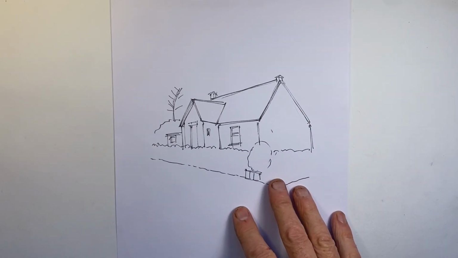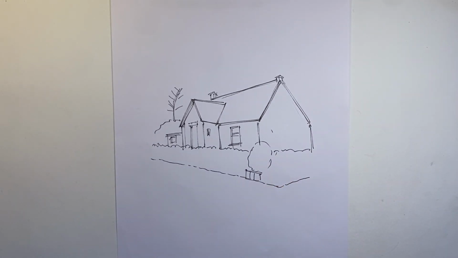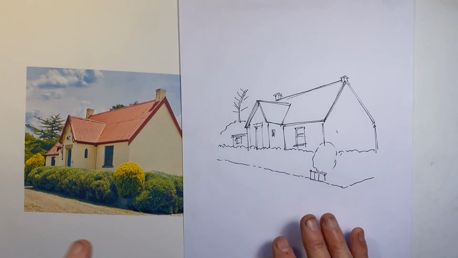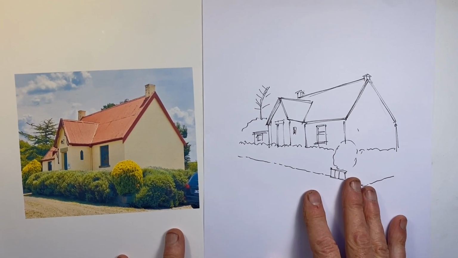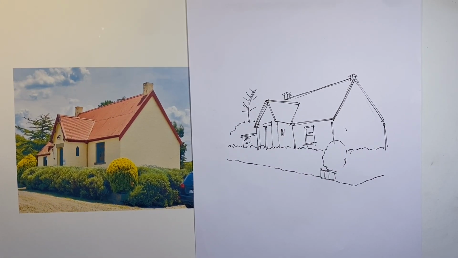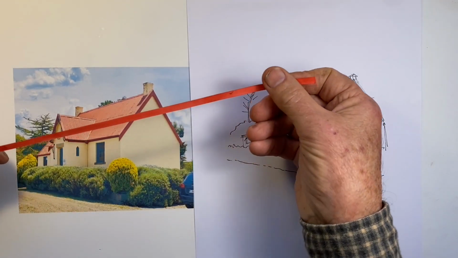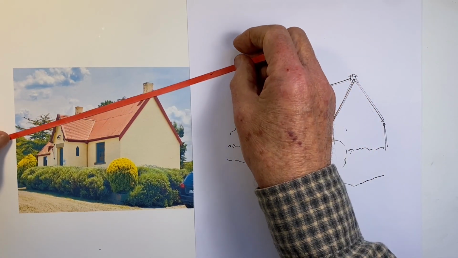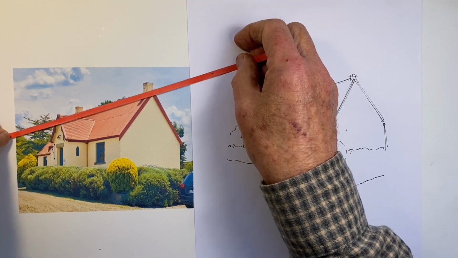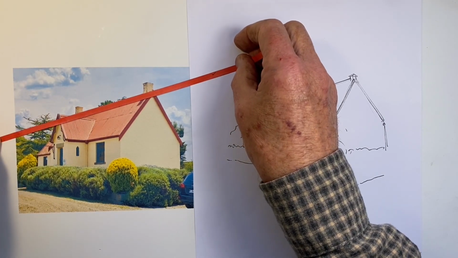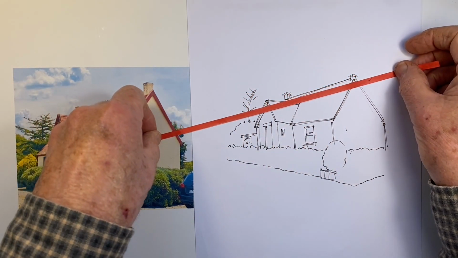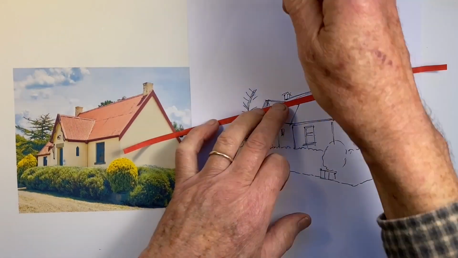For this final one, I've traced a student's drawing, and I show here the reference photo that goes with it. Now the first thing I do is I line these up on my desk and I tape them down so they're not going to move. And now I want to check the perspective angles. The easiest way to do that is to get a strip of cardboard and to hold it in place on the angle that we want to check, and then to simply slide it across.